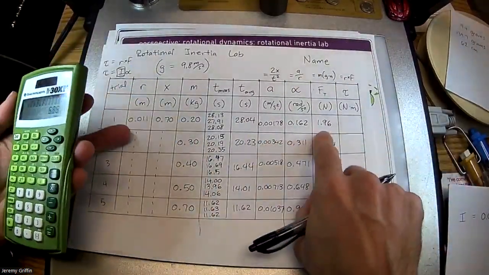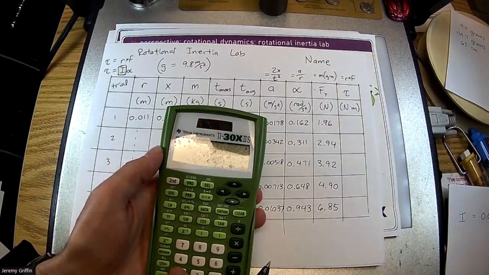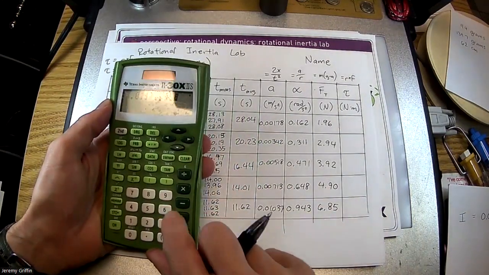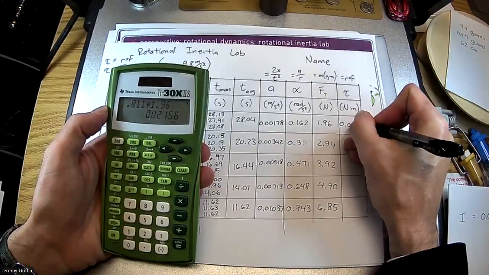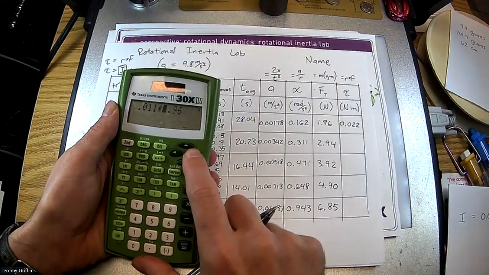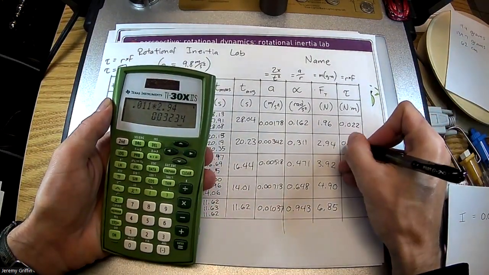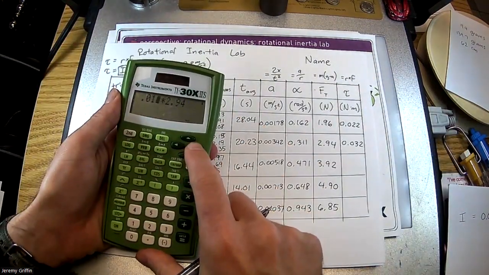And so I can just very simply multiply these together. I don't have to worry about sine of theta. Sine of 90 degrees. 0.011 radius, that's meters radius, times 1.96 newtons force is 0.022 Newton meter. I'm rounding a little bit there. Scroll over. So 2.94 force. 0.032 Newton meters. Of course, the radius is locked in place, so I'm just leaving that there.